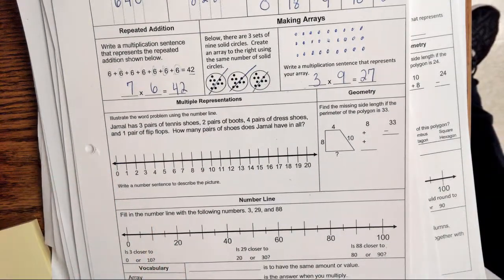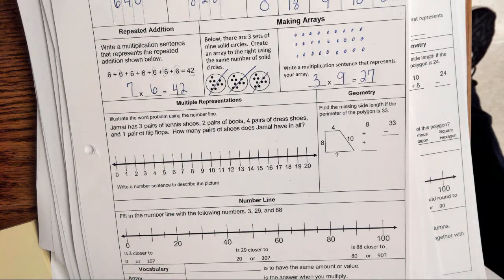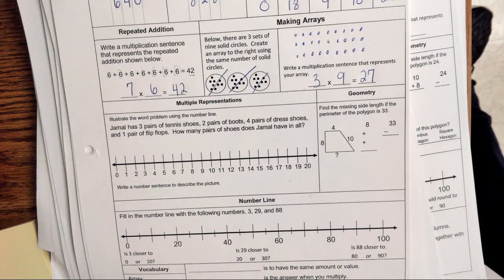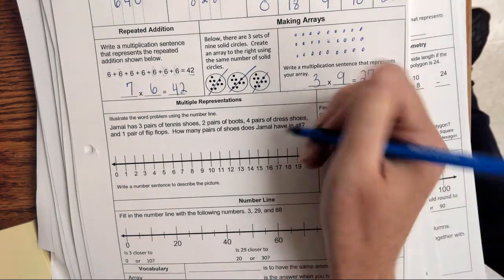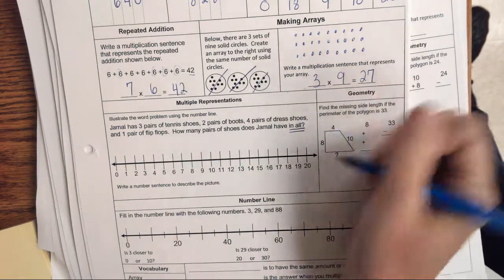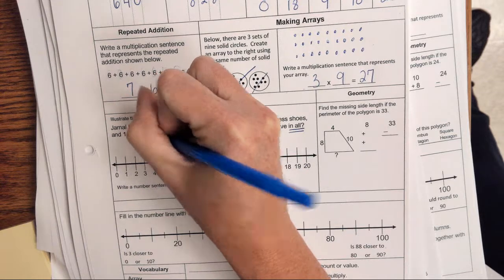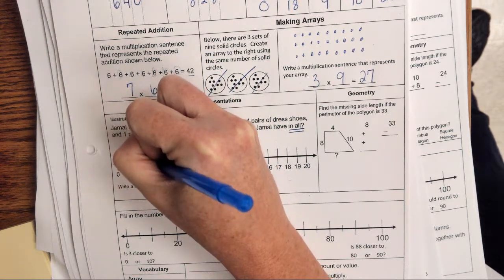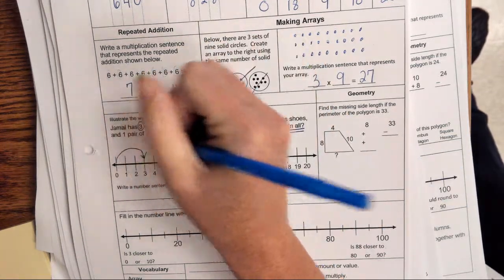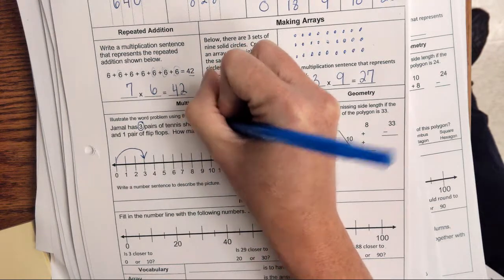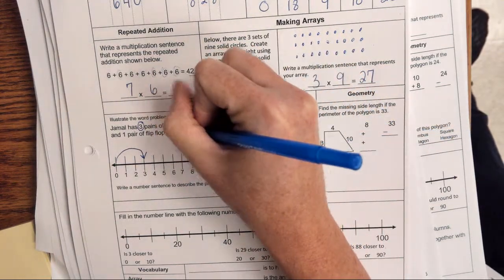Jamal has 3 pairs of tennis shoes, 2 pairs of boots, 4 pairs of dress shoes, and 1 pair of flip-flops. How many pairs of shoes does Jamal have in all? So this is an addition number line here. We start with the 3 pairs of tennis shoes.